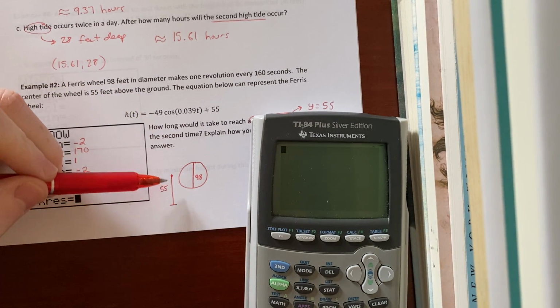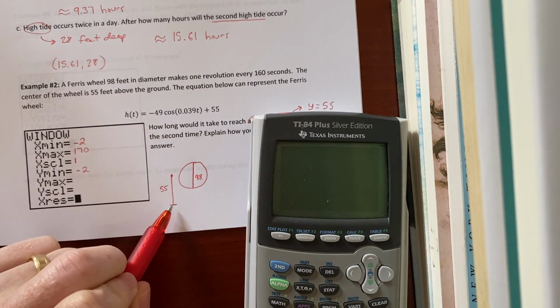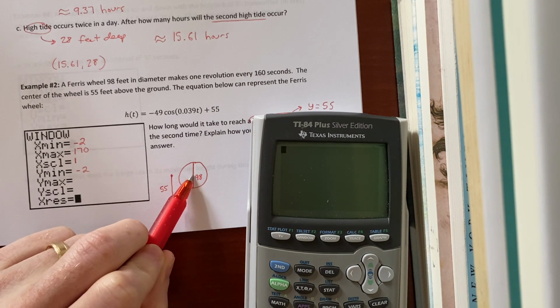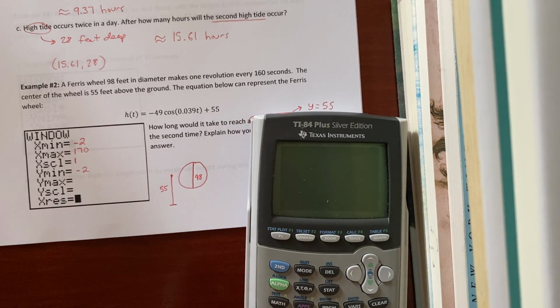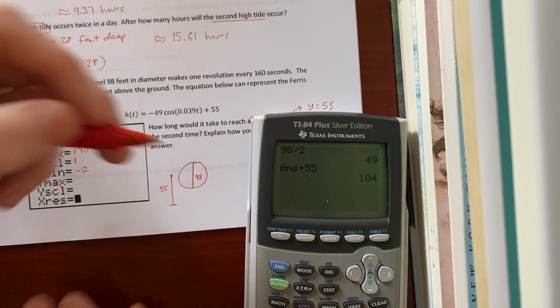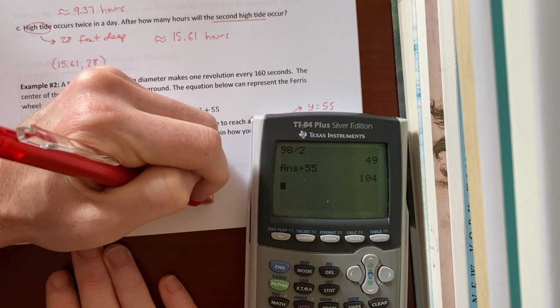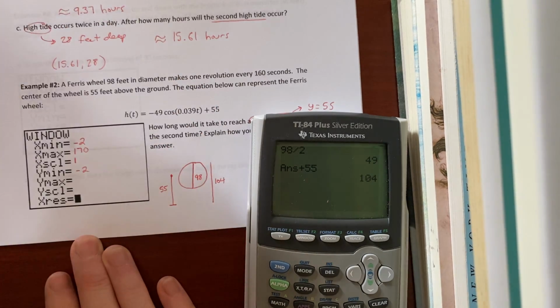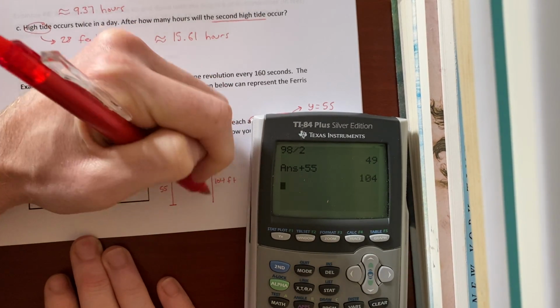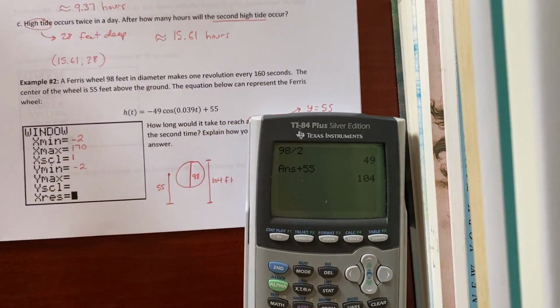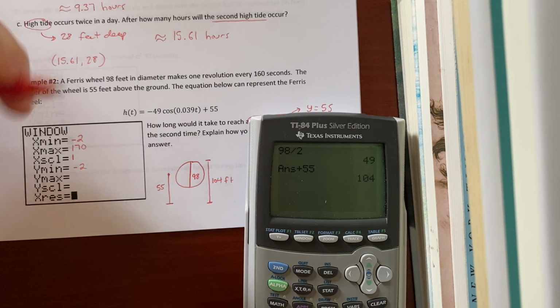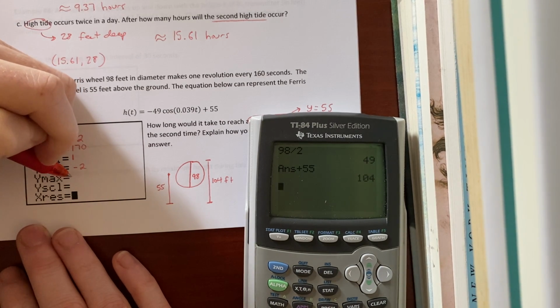And just judging by my height here, I know that this 55 is going to have to add in another half of this 98. So if I take 98 divided by 2 and then add 55 to it, I know that this entire height is 104, I think it's feet? Yeah, 104 feet. The entire distance from the ground to the top of the Ferris wheel is 104 feet. So obviously when you're on the Ferris wheel, even at the very top, you're only 104 feet off the ground. So I want my max to be something a little bit more than that.